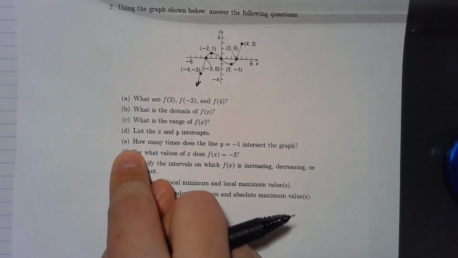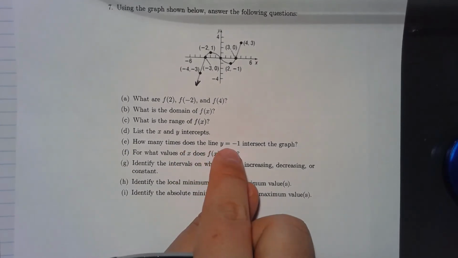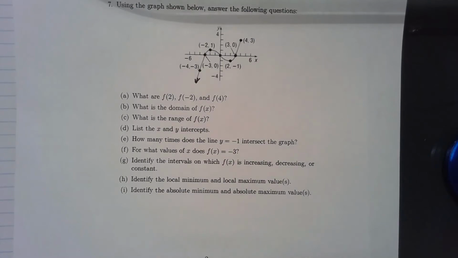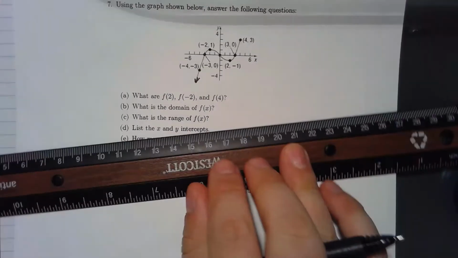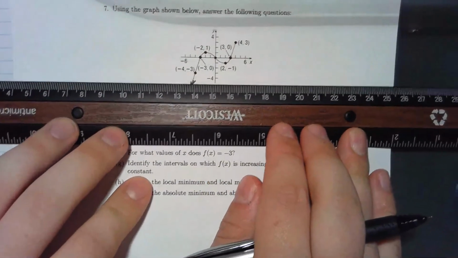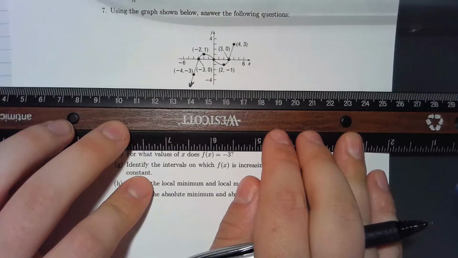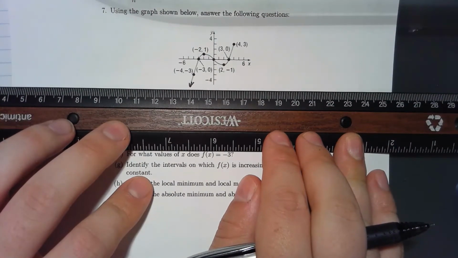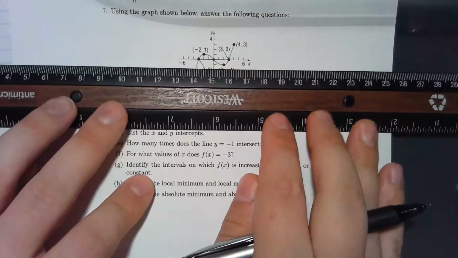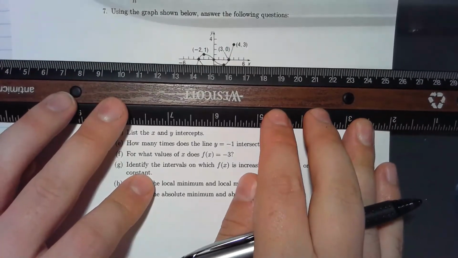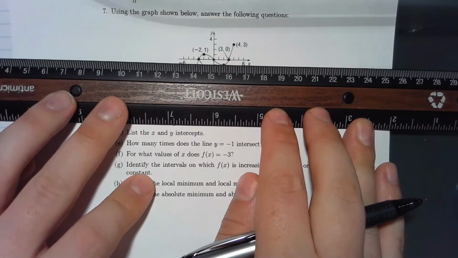Letter E. How many times does the line y equals negative 1 intersect the graph? Well, the line y equals negative 1 is a horizontal line. So this is negative 1. That right there is the horizontal line, negative 1.